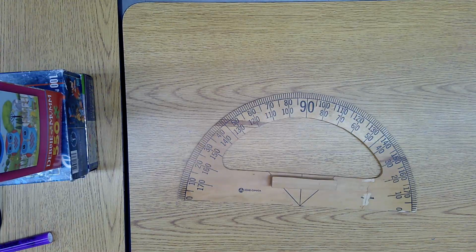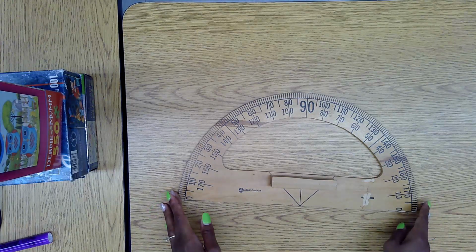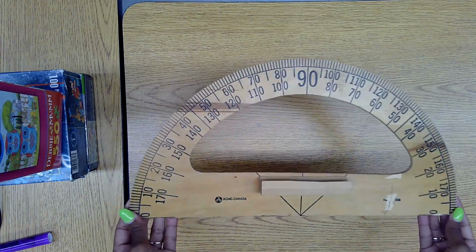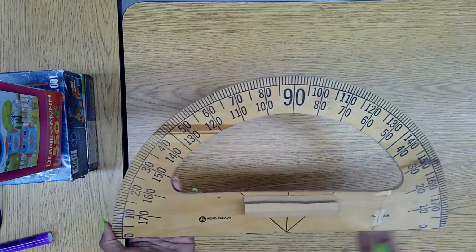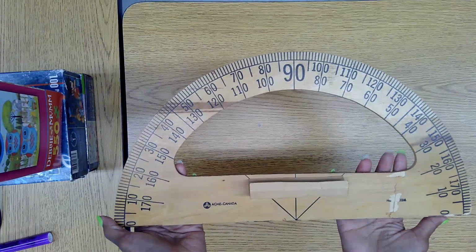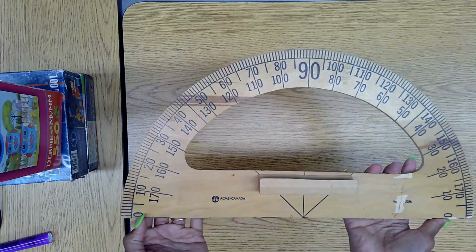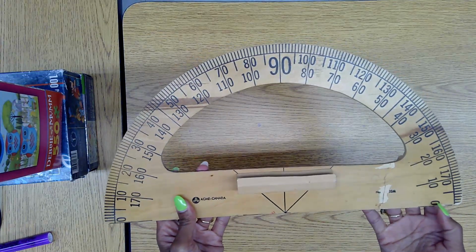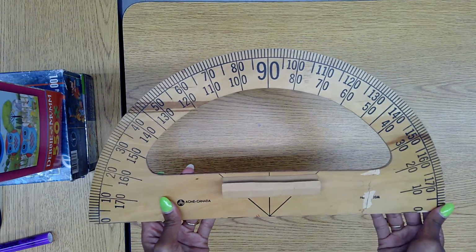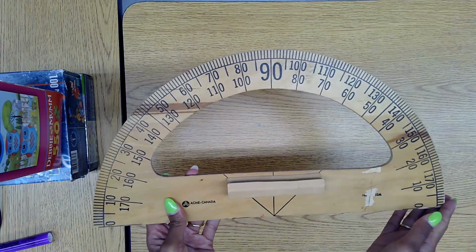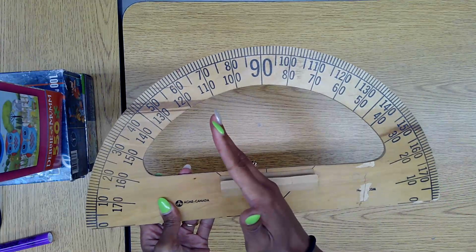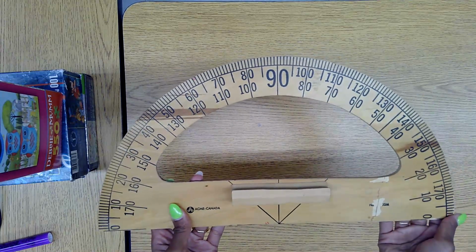When fourth graders get to measuring angles, they're going to be using what is called a protractor. This is a protractor. It's a half circle. And if you notice, there is a 0 on this side and there is a 0 on this side. You use the 0 depending on where the angle is opening up. Sometimes they open up going left, sometimes they open up going right.